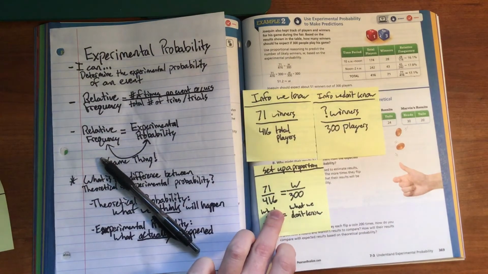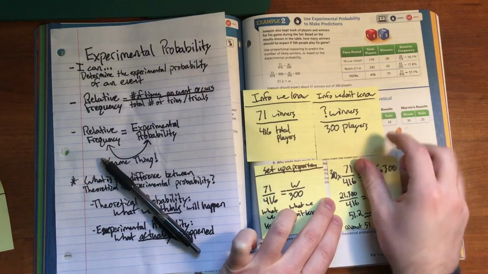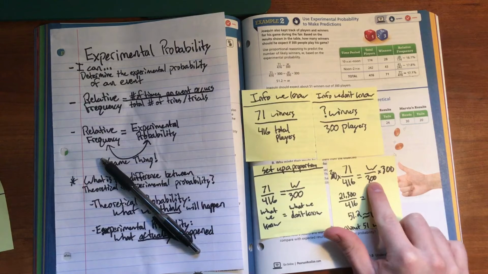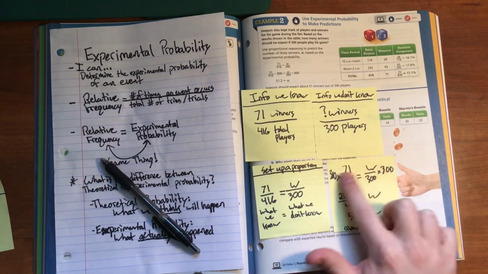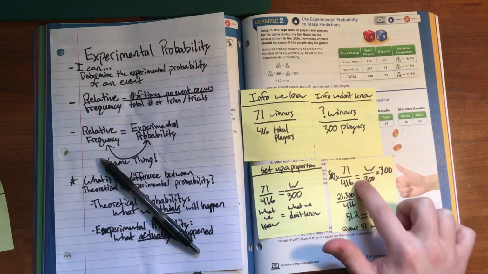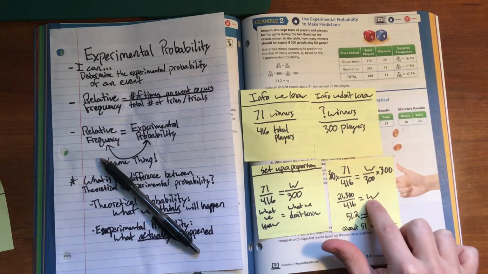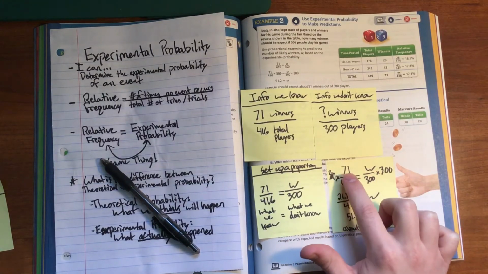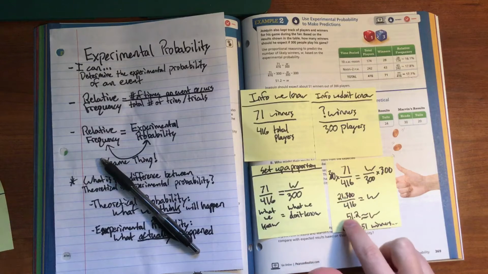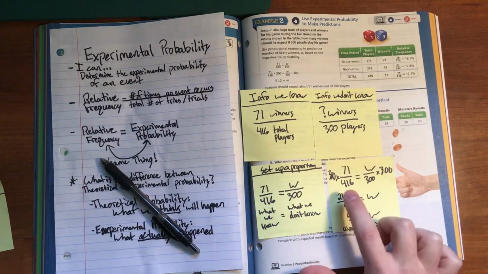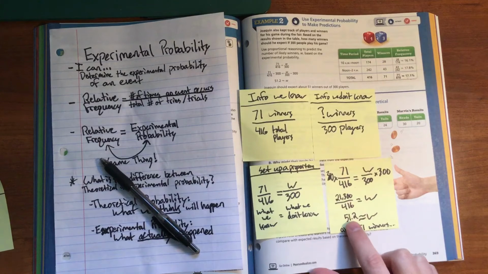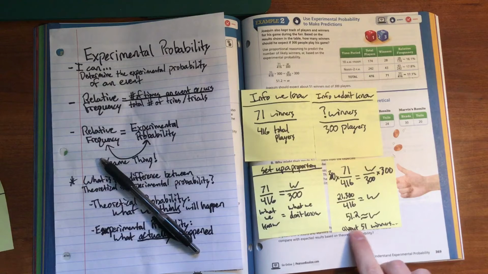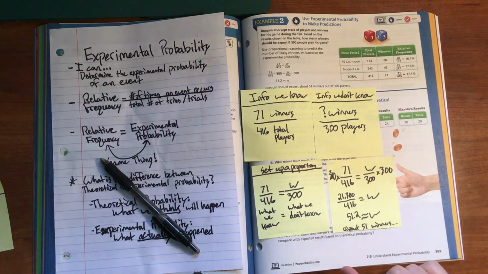After we get it to this point, we can solve it algebraically. So we're going to get the winners alone. We're going to get the variable alone. It's being divided by 300, so we multiply by 300 on each side. All right, that gets rid of those 300s right there. And now we have our variable alone. And then when we do 300 times 71 over 416, we get 21,300 over 416. We simplify that by dividing, and we get about 51.2. So this tells us that we should expect about 51 winners in the game.